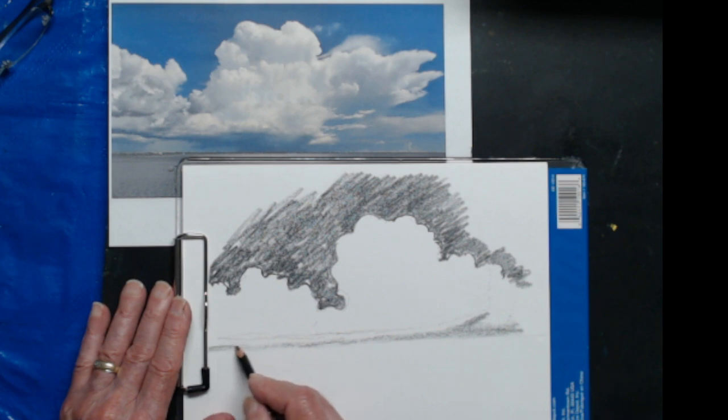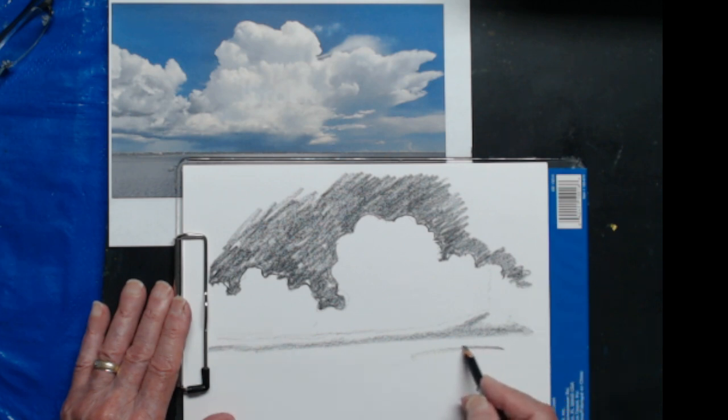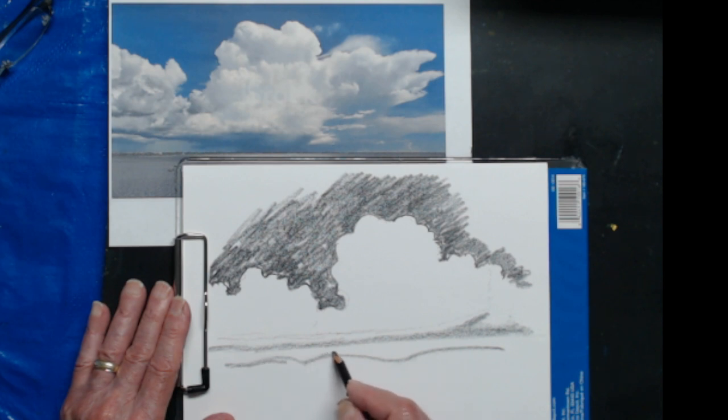This is the horizon. This is the edge of the water line. And I'm going to have a little rolling surf here. Water's going to have waves to it, like irregular.